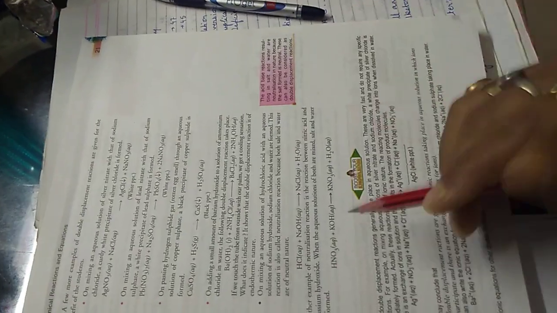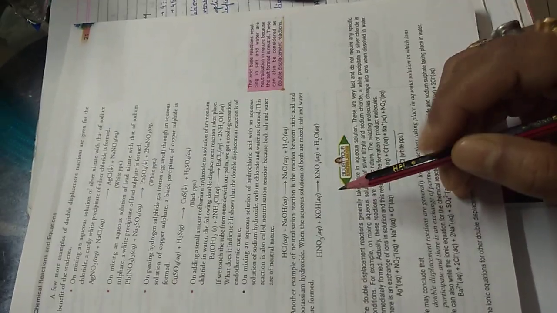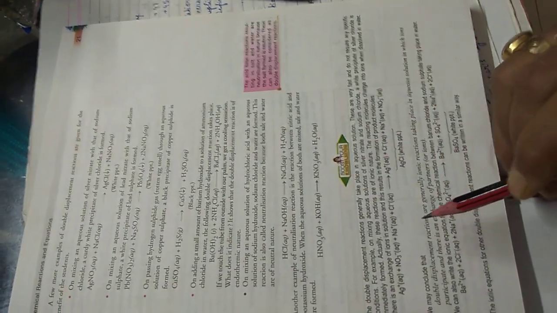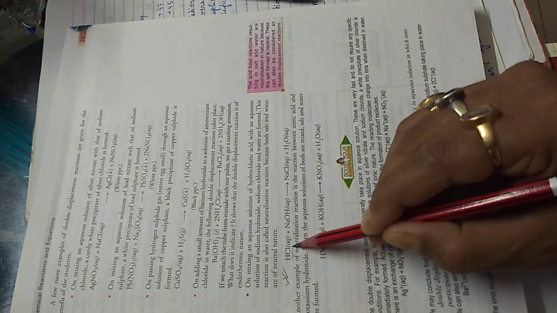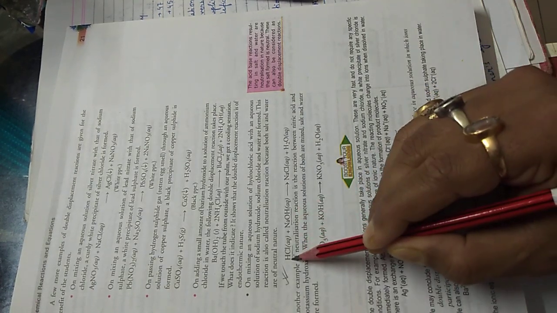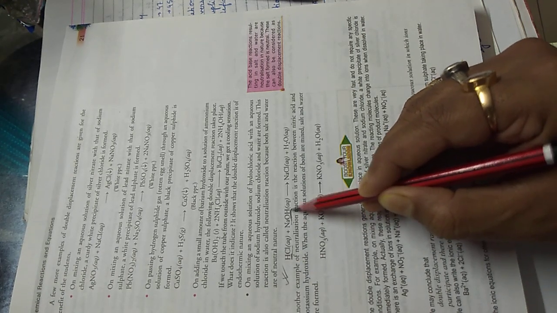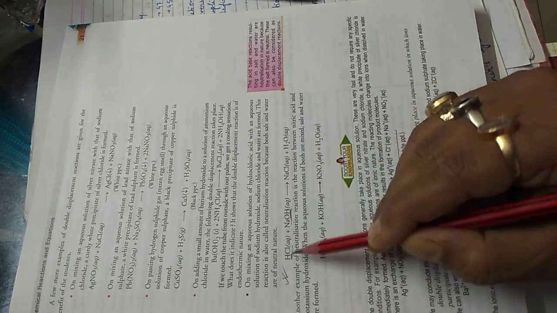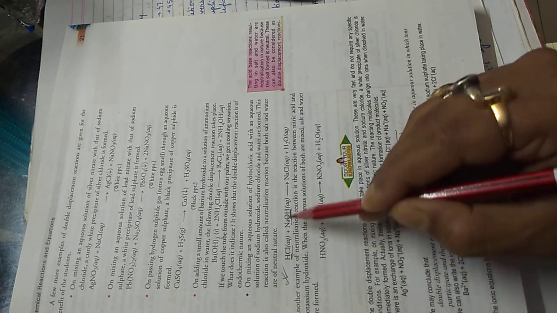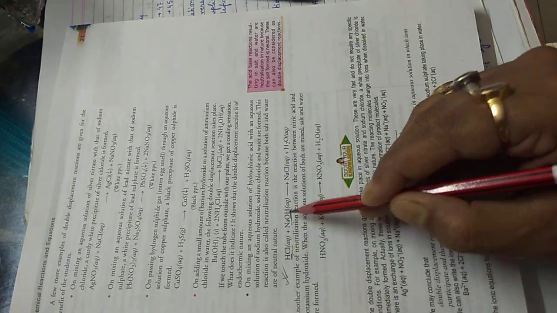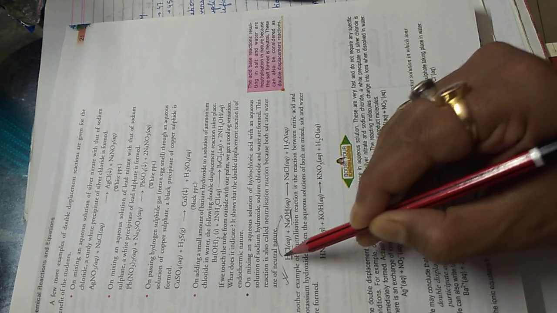Now, you must have heard about neutralization reaction. This is an example of neutralization reaction. Neutralization reaction means a reaction between an acid and a base. All acids have hydrogen in common, and all bases have the hydroxyl ion, OH, in common. So when you react an acid with a base, the H from the acid and the OH from the base will combine, and they will end up forming what?